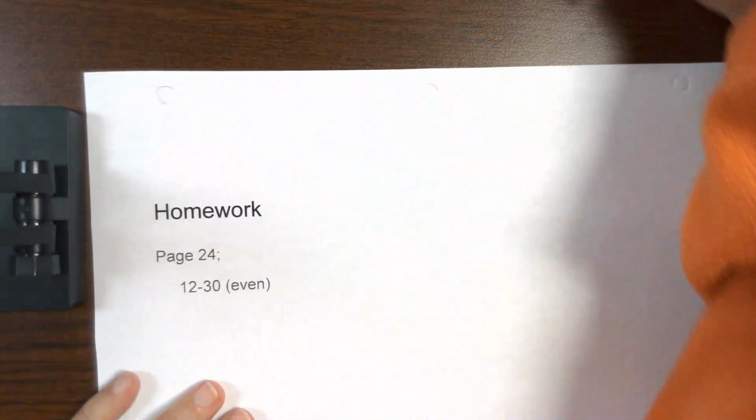All right, the homework on this is page 24, 12 through 30 even.